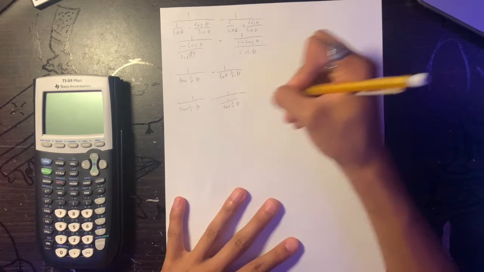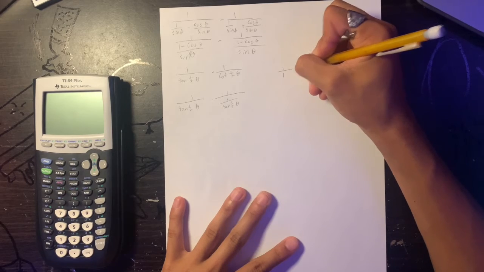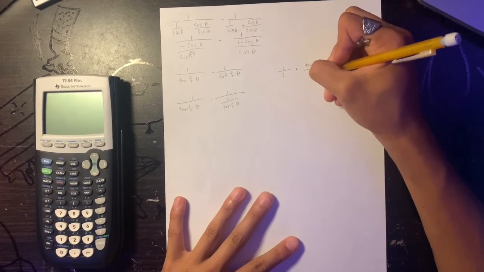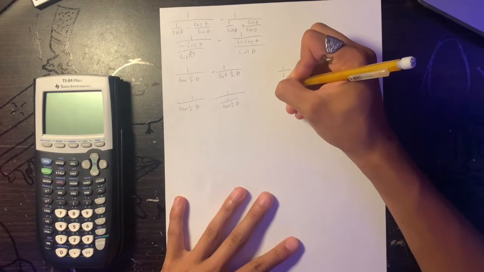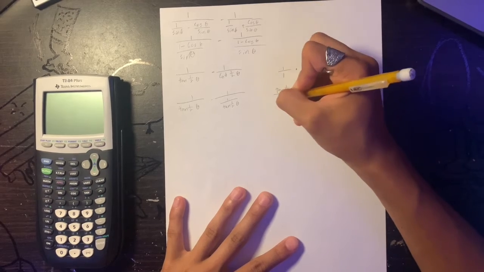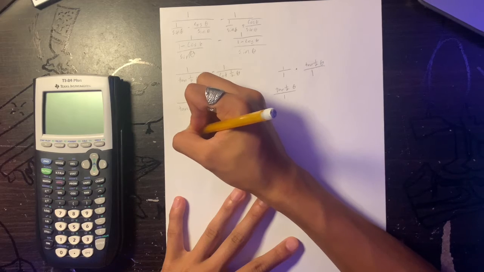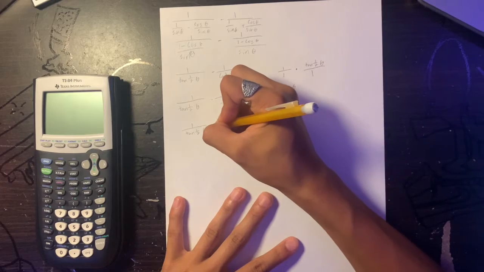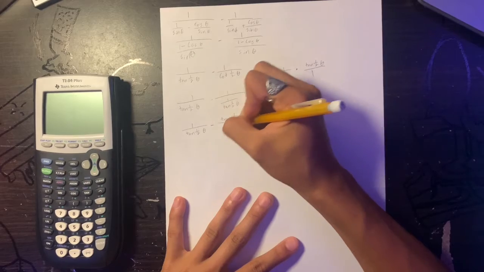Switch this around, so 1 over 1 times tan half theta over 1, so 1 and 1, 1 and 1, so tan half theta over 1, so that would make this 1 over tan half theta 1.